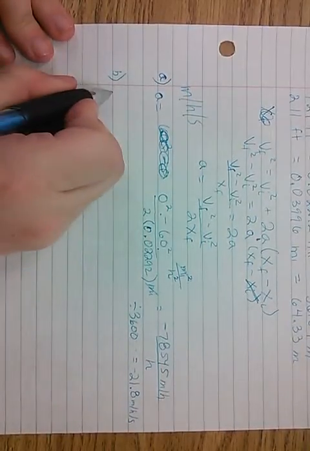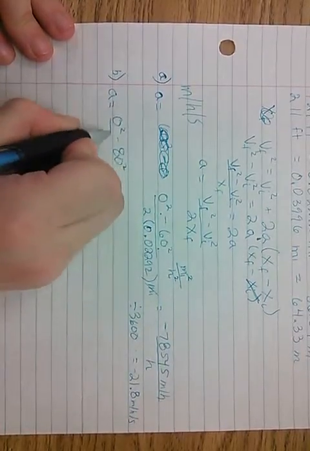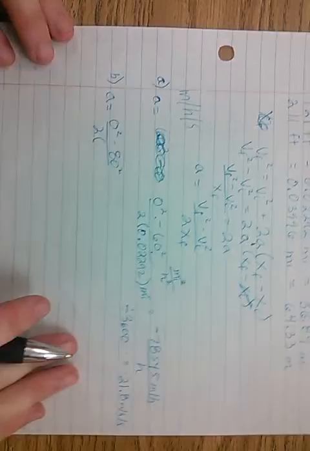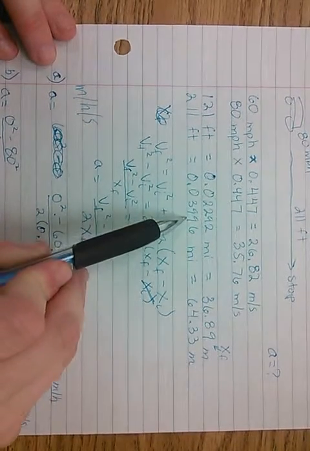Then B, 0 squared minus 80 squared over 2 times, and we want to use this.